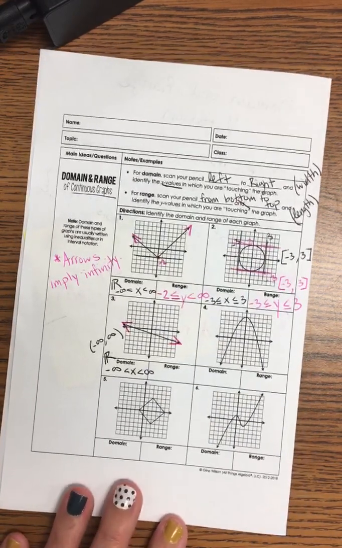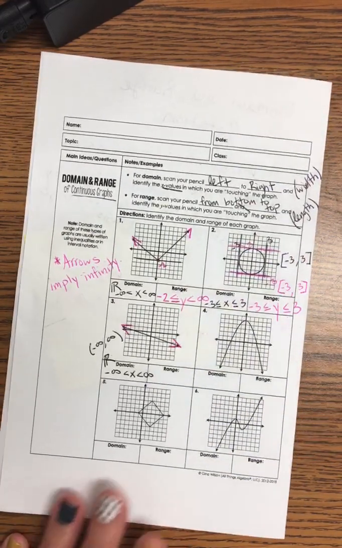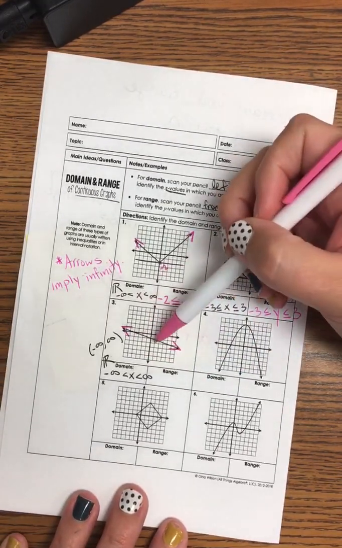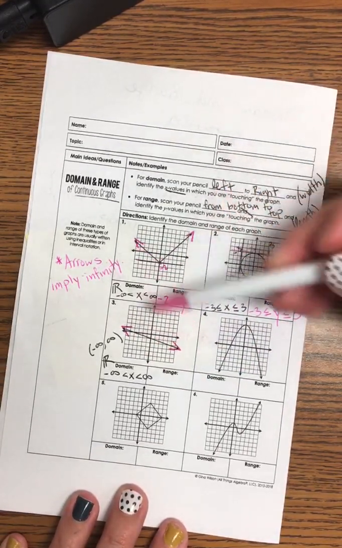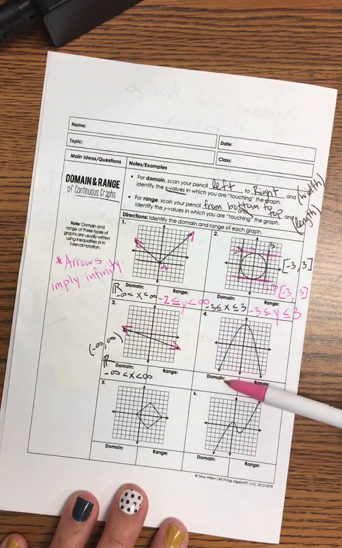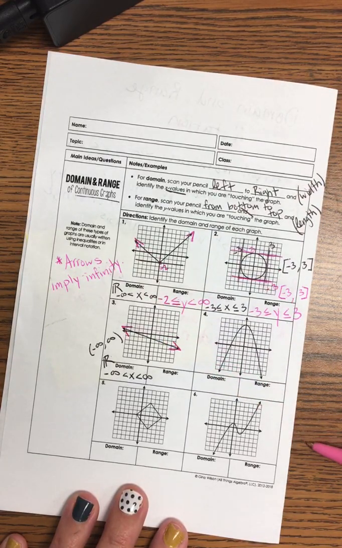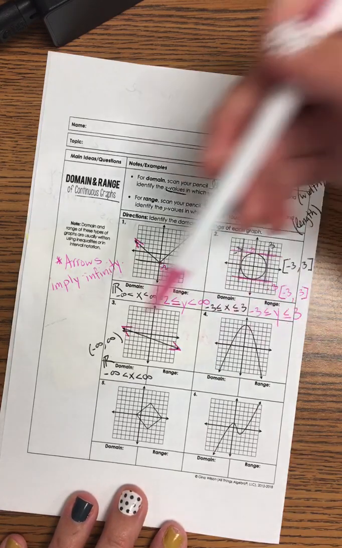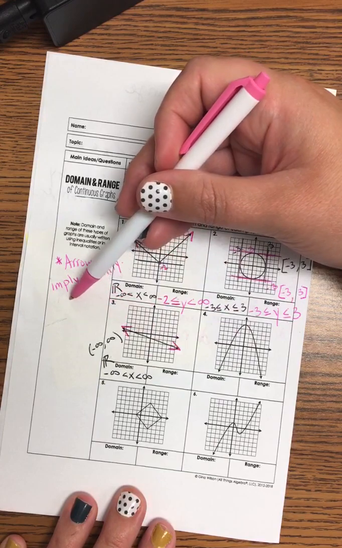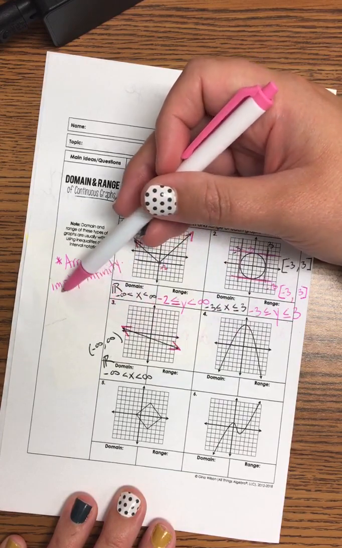If I'm doing the range, I'm going up and down. So we start from the bottom up, and I can see that this is going down. It's going to continue to go down and down forever and ever. Just like it's going to continue to go up forever if I keep extending this line.